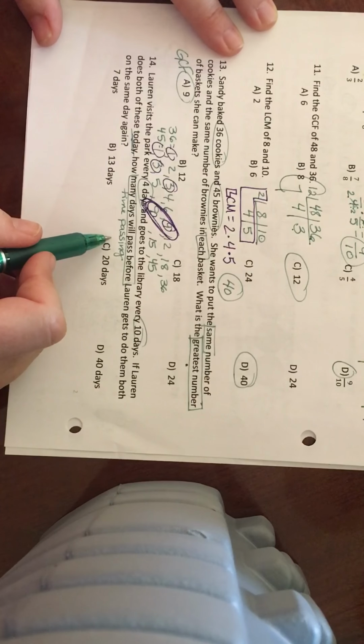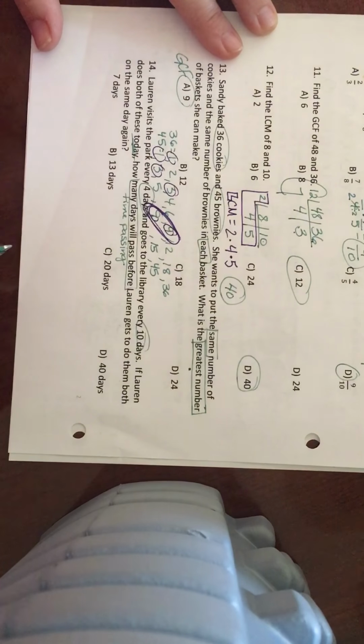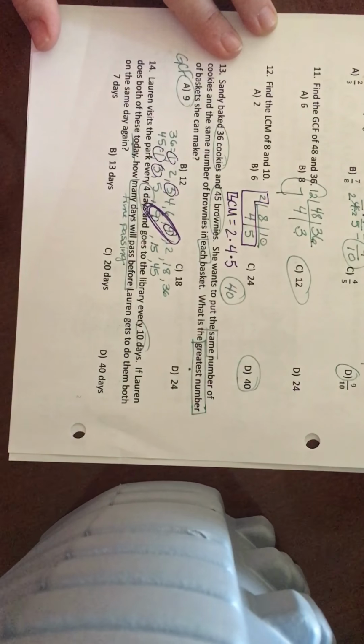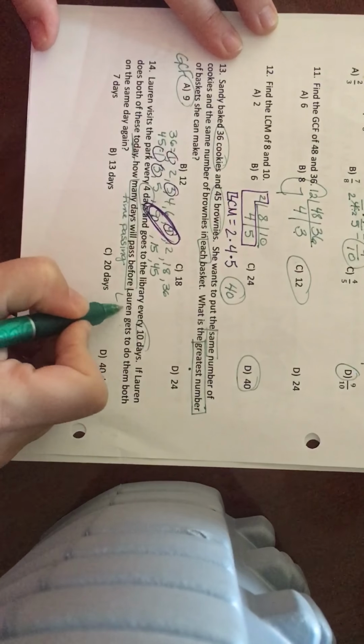Well, what does time passing indicate that we will be doing? LCM or GCF? GCF or LCM? Which will it be? You should be answering. Are you ready? The answer is LCM. That's what we're doing. We're doing the LCM. So we're going to do 4 and 10.